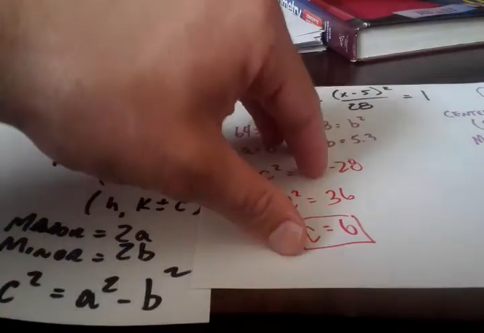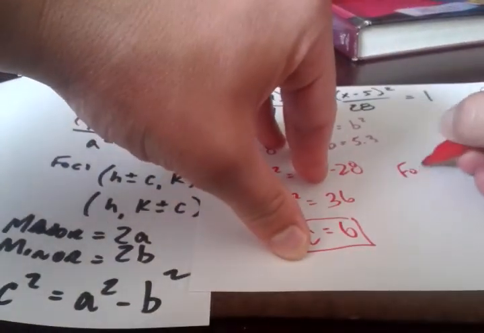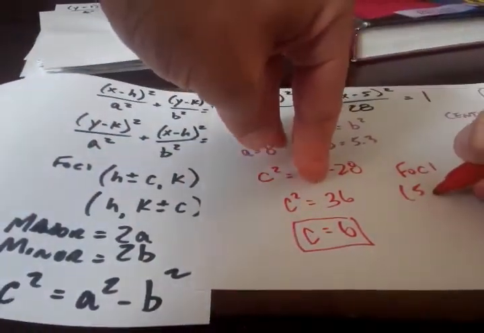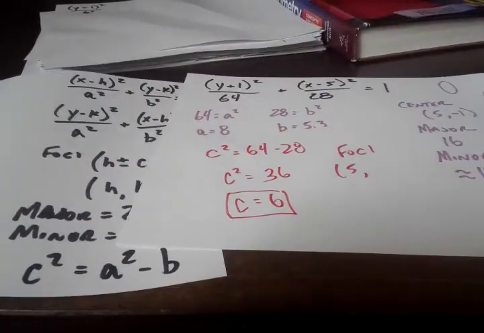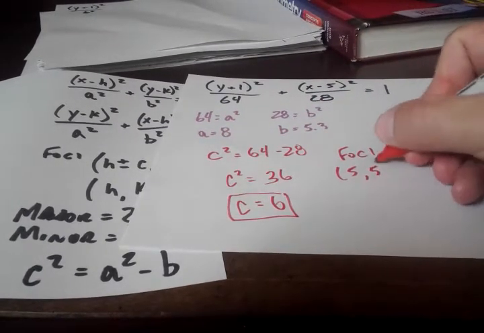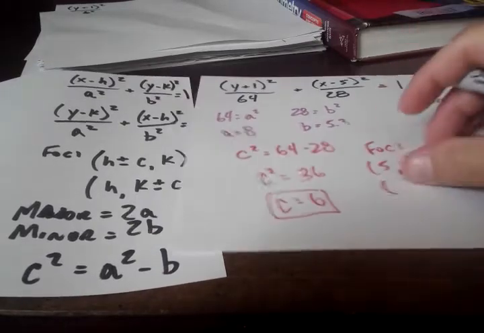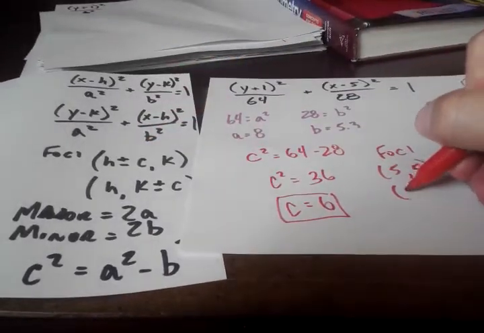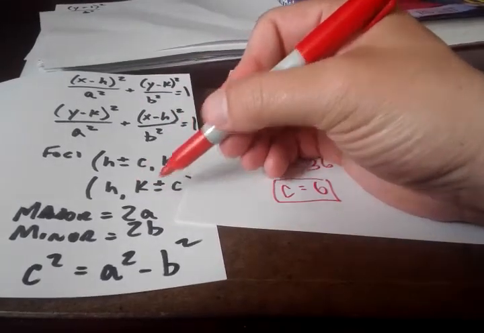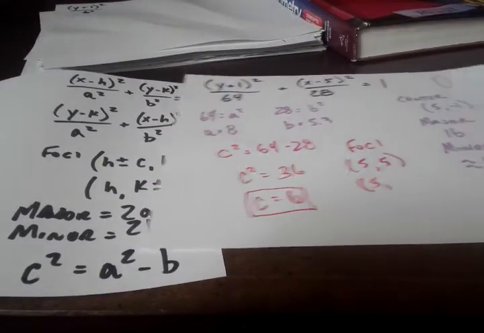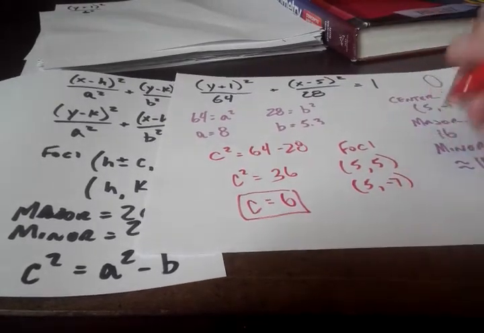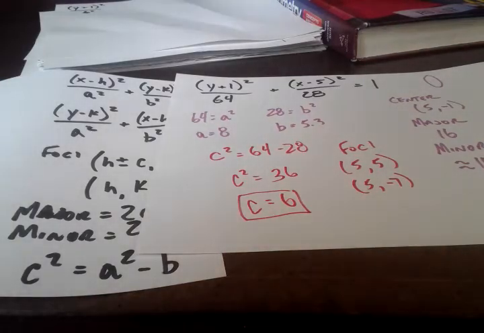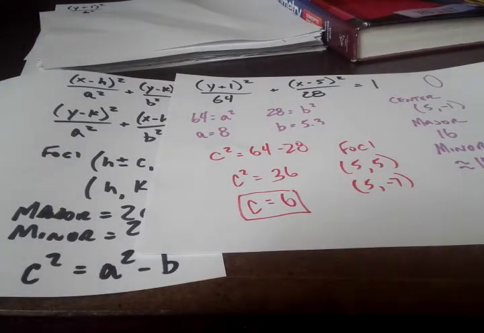H was 5. So my foci, which I will put here, foci are 5, comma, and then we say k plus c. So k was negative 1. Negative 1 plus 6 is a 5. Remember, there should be 2 foci points, so the second one will be H, which is 5 again, comma, now it's K minus C. So we have -1 minus 6 should be -7, and it looks like these should be both of our points.